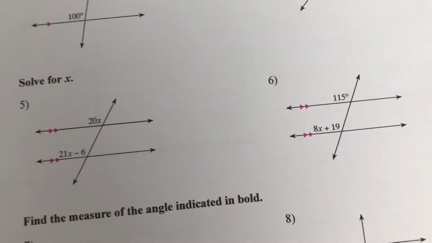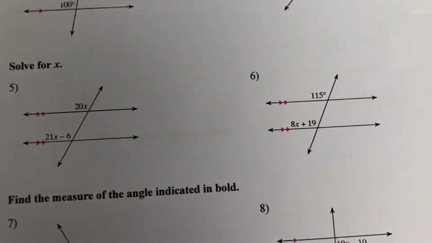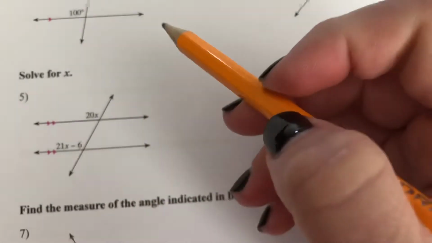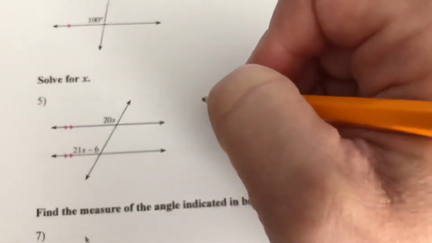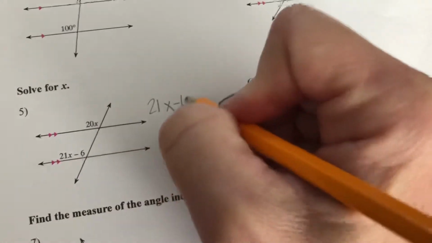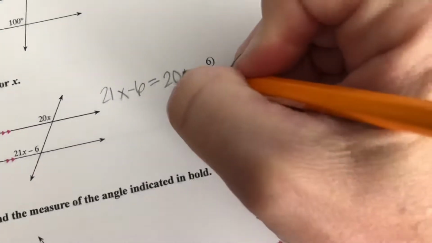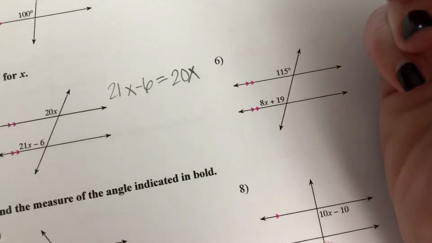For these ones, just like we did on Monday with the alternate interior and the alternate exterior, since we know they're congruent, we know 21x minus 6 is going to equal 20x. So you can set them equal to each other. So 21x minus 6 is going to equal 20x. You set them equal to each other because you know they have the same angle measure. And then you'll just solve for x.